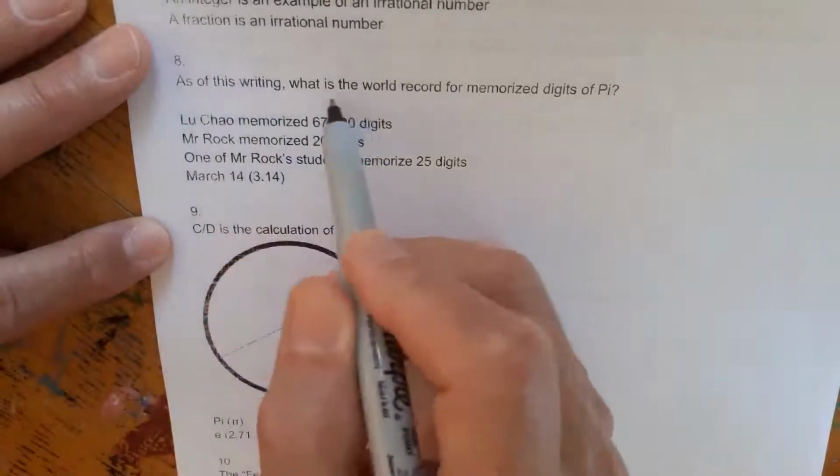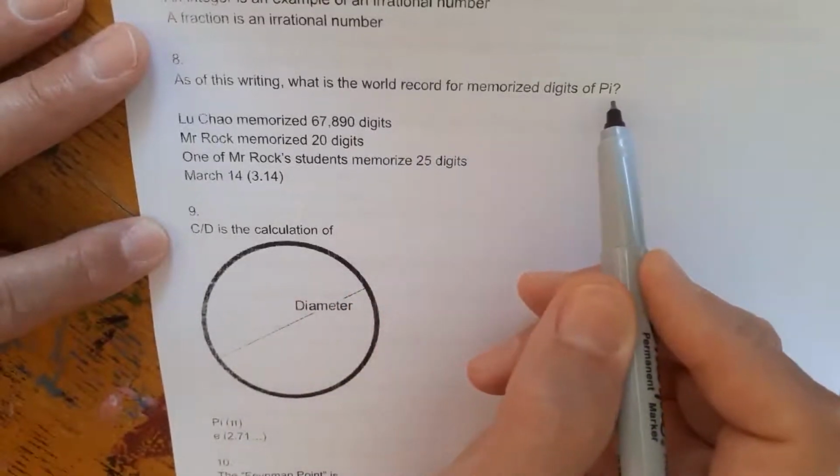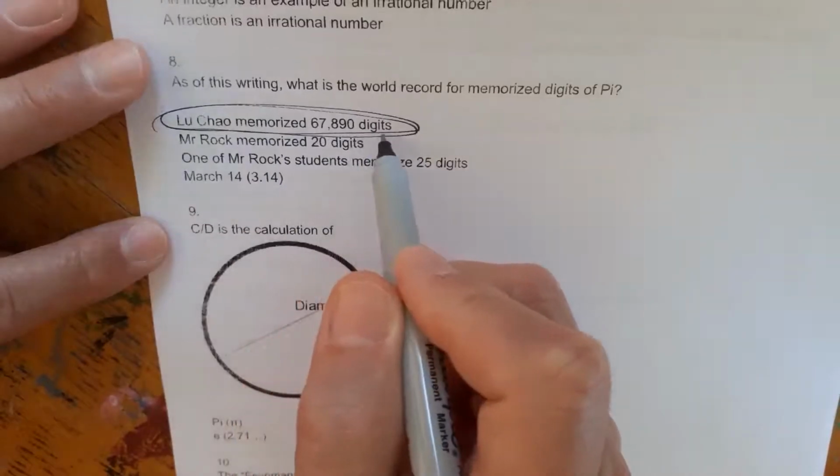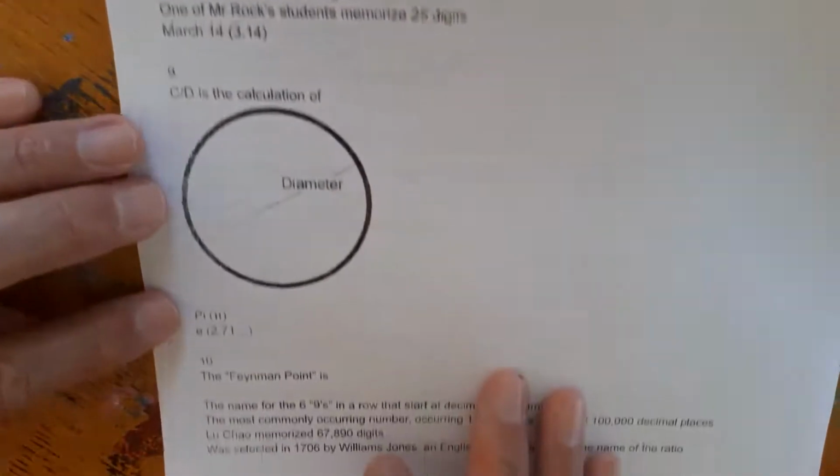So as of this writing, what is the world record for memorizing digits of pi? Lu Chao memorized 67,890 digits. Wow.